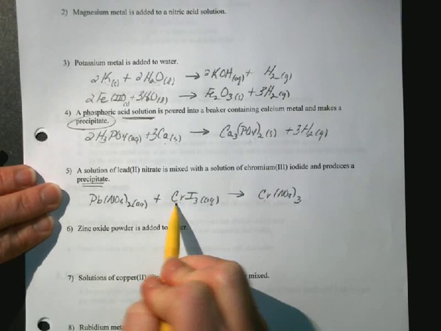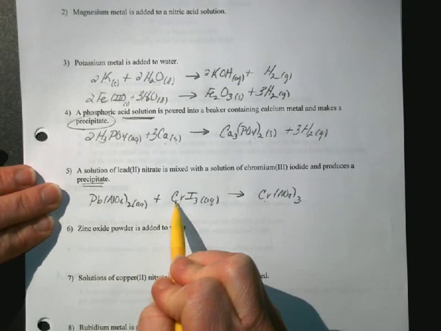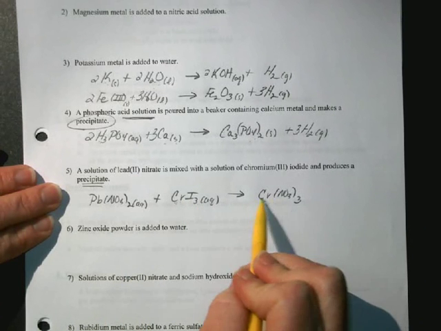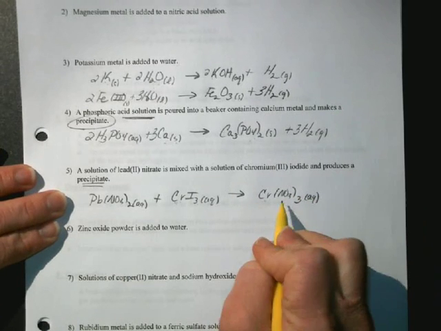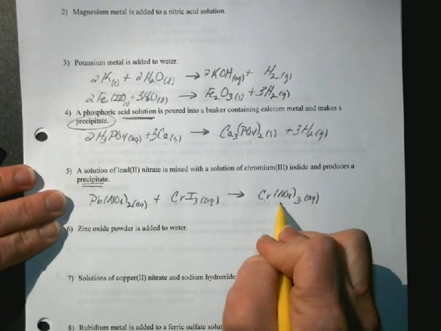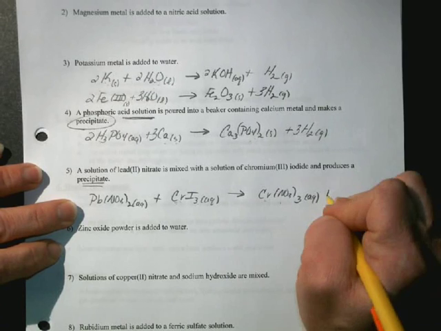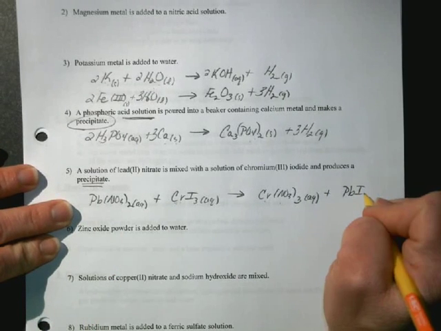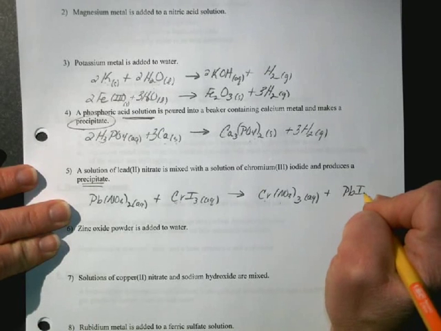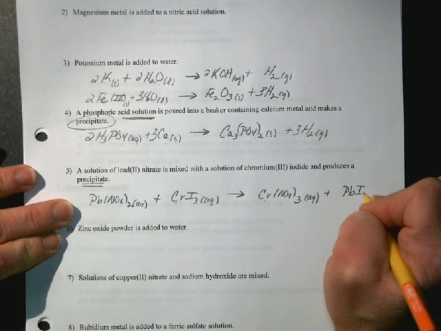So +3, +3. So it'll be CrI3 and then Cr(NO3)3, and all nitrate compounds are soluble. However, remember, halide compounds of lead 2, mercury 1, and silver are insoluble.